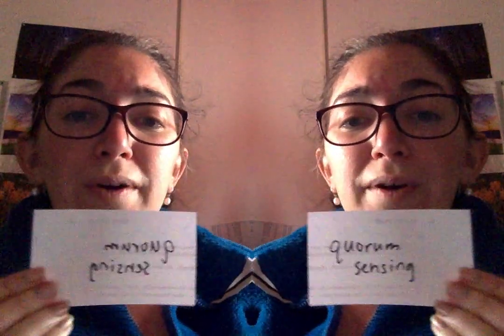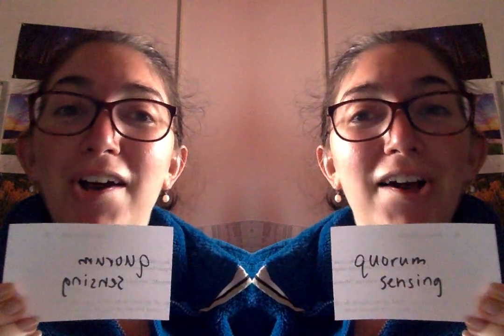I like to think of it as bacteria and viruses kind of elbowing each other, like, get out of my space, this is my space. Antagonism. Quorum sensing is how bacteria use chemicals to talk. It's like bacterial sign language in a way.